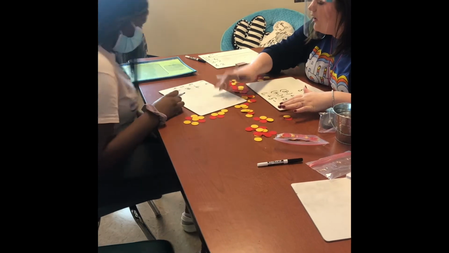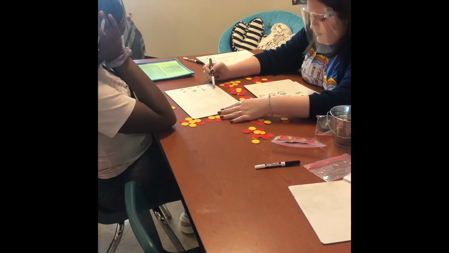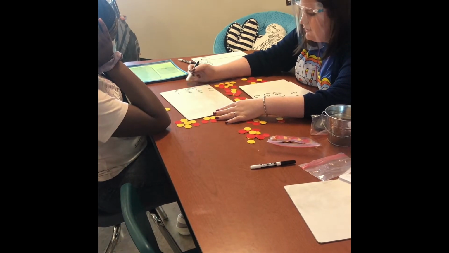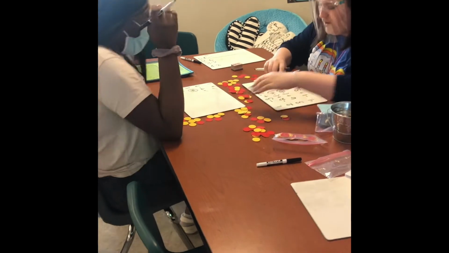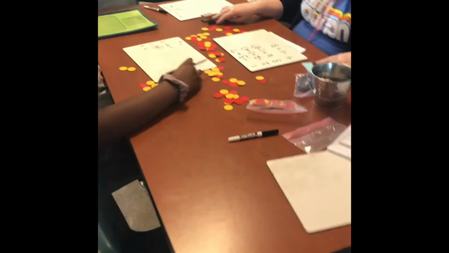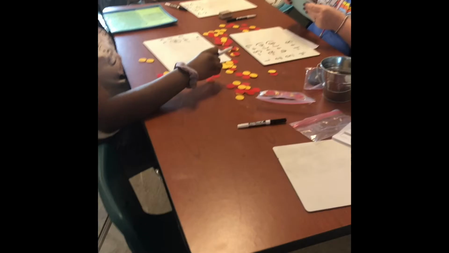So number 1, you got 4, -6. Let's look at this one. Case, can you model that for me? I'm done now. Can I go to the restroom? You may go to the bathroom. Can you show me your paper?